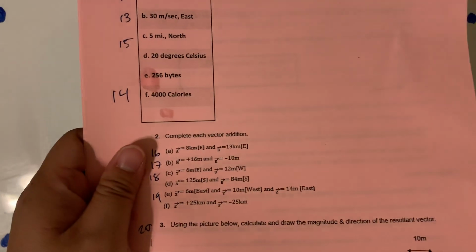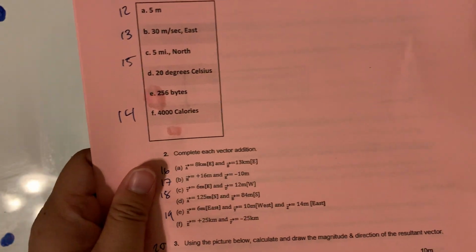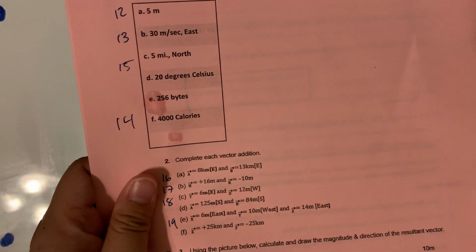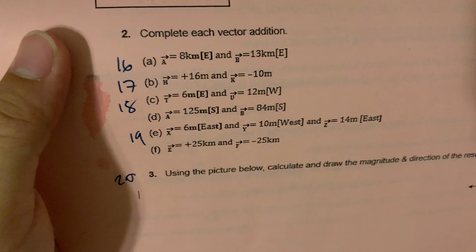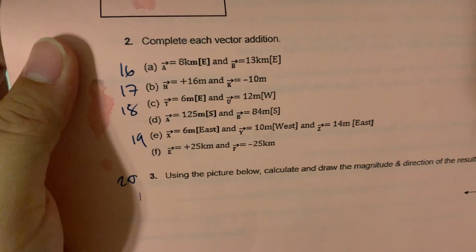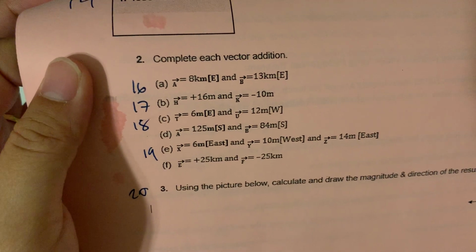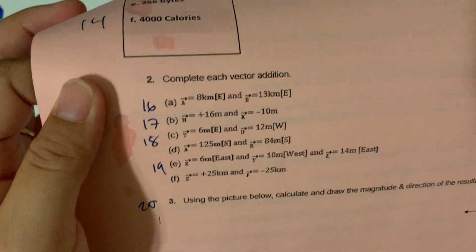So for that one, we're gonna go down. If you turn the page, you have the check for understanding page. Okay, it looks like this. We're gonna work on examples for number 2 right here. So number 2, we're gonna work on A, B, C, and E.